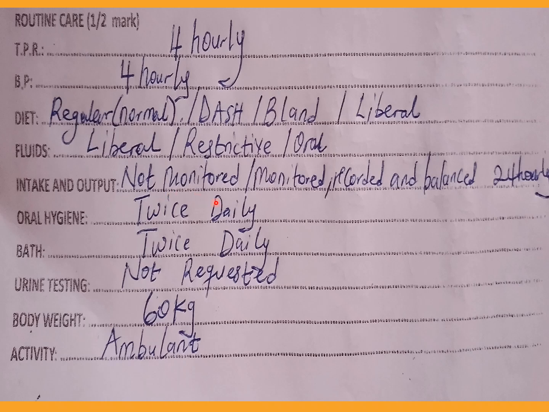When it comes to the intake and output, if the patient is not on a catheter or not monitored, just put not monitored. If the patient is on a catheter and on strict fluid monitoring, it is monitored, recorded and balanced within 24 hours. So technically we always balance the intake and output within 24 hours. Good. And now oral hygiene, twice daily. Number of times the patient bathes, twice daily. Then urine testing, when it's requested, put requested and then what is being tested. But if it's not requested, just write not requested.